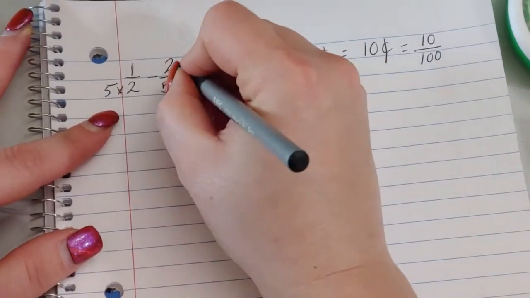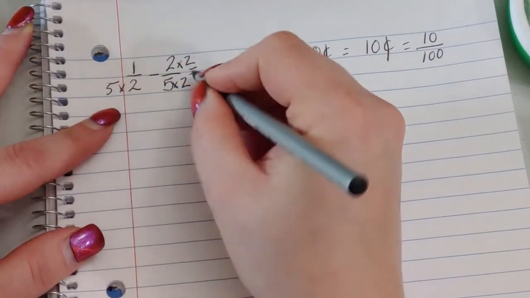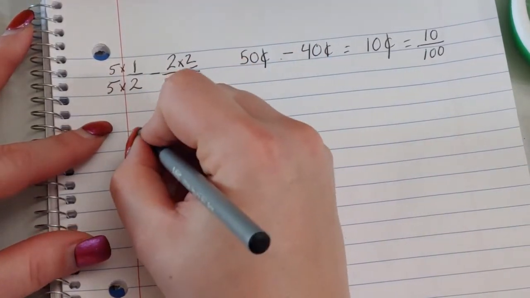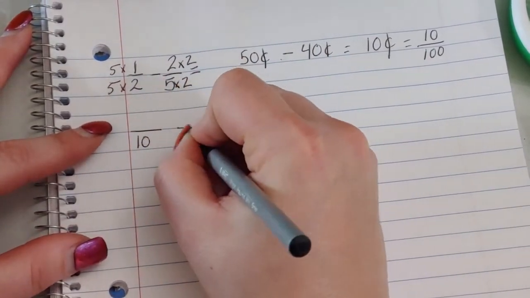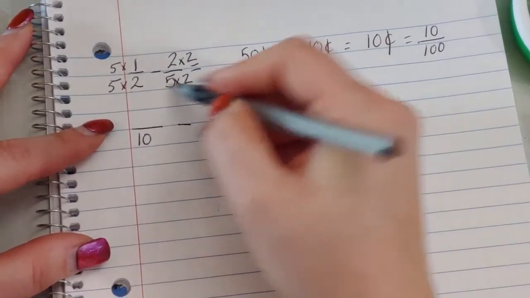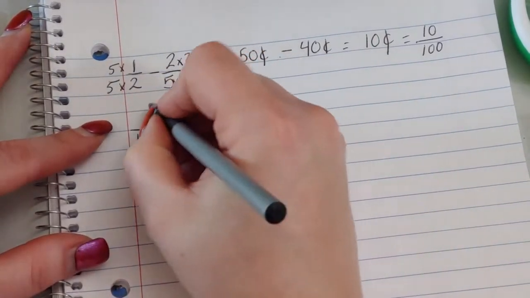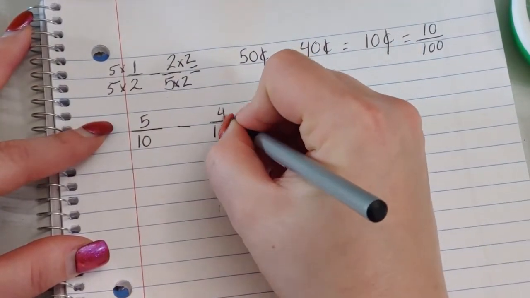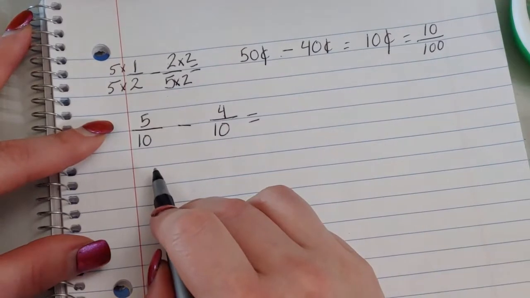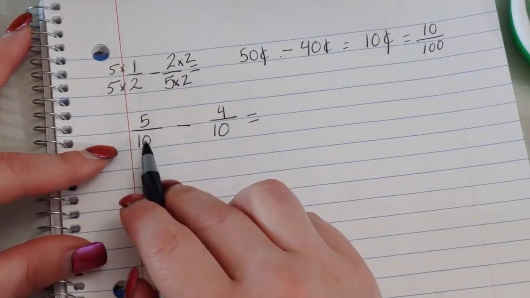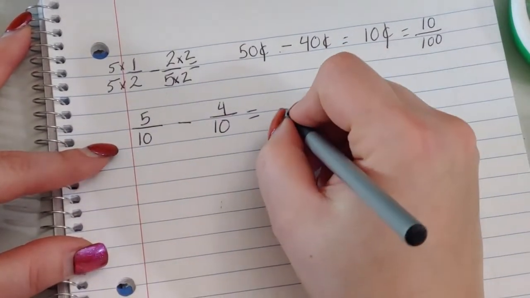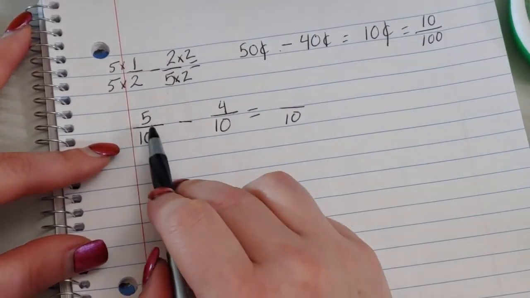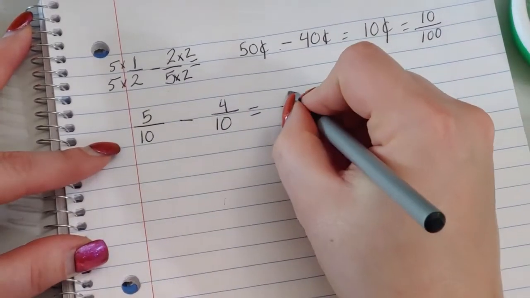If I do it to the bottom, I need to do it to the top. So times 5 on the bottom, times 5 on the top. So now my denominators are tens. So 5 times 1 is 5. 2 times 2 is 4. And now I have a problem that I can solve because the denominators are the same. So again, remember, we don't add or subtract the denominator. They just come straight across. And now we have 5 minus 4 for 1.